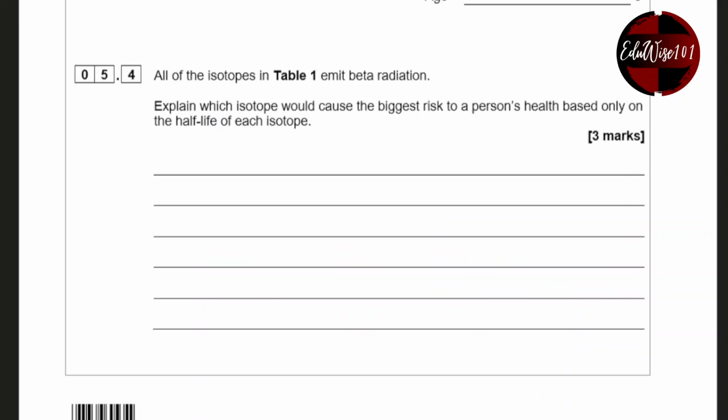Next question. All of the isotopes in table 1 emit beta radiation.